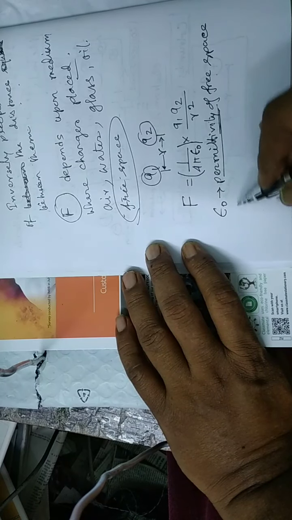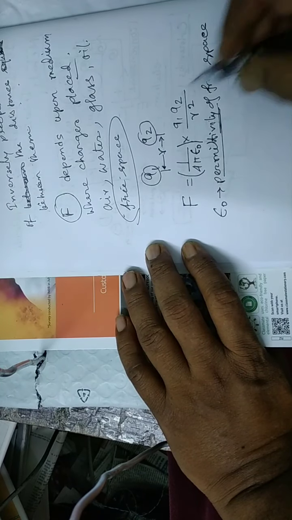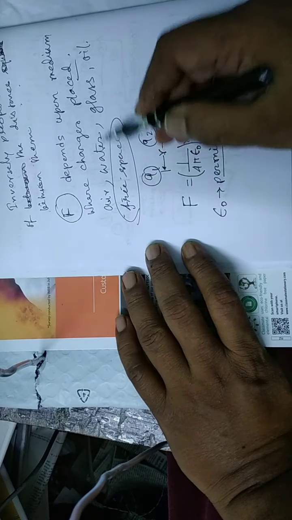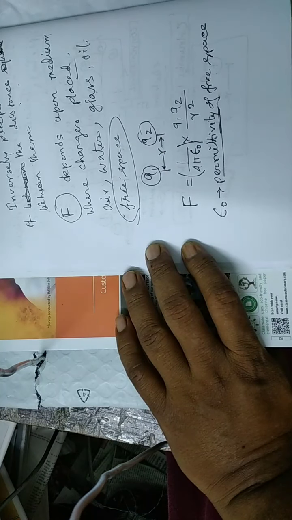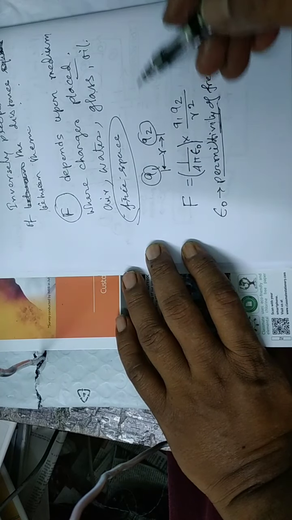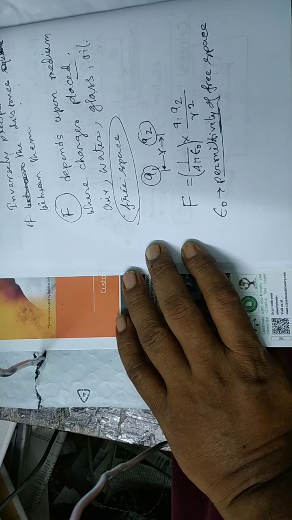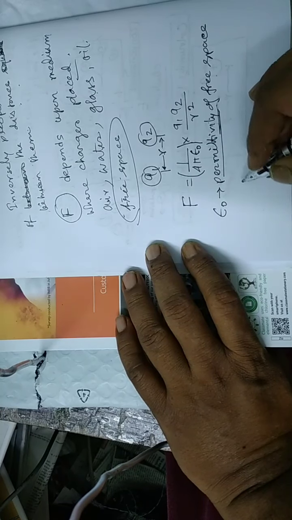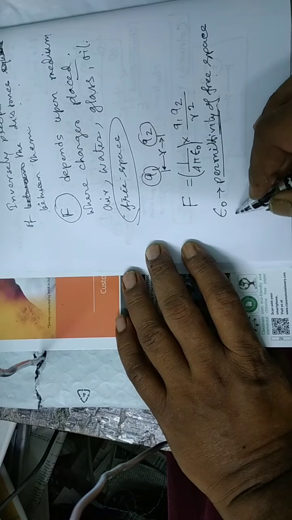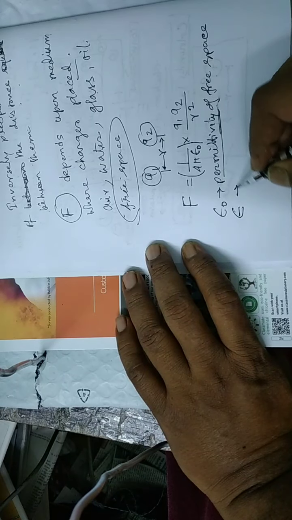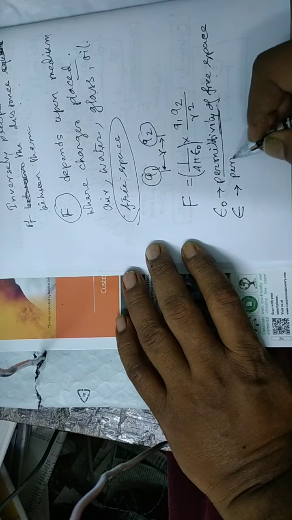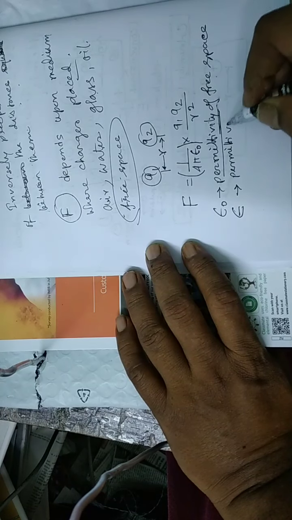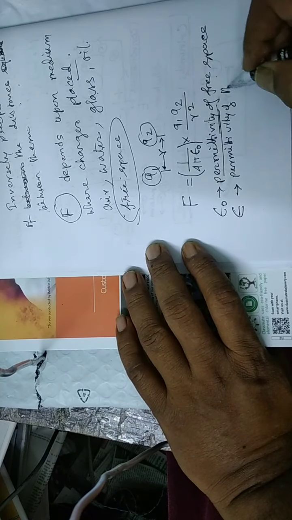If the medium is air, water, glass, oil etc., then obviously there is another permittivity. This permittivity is known as epsilon, the permittivity of the medium.